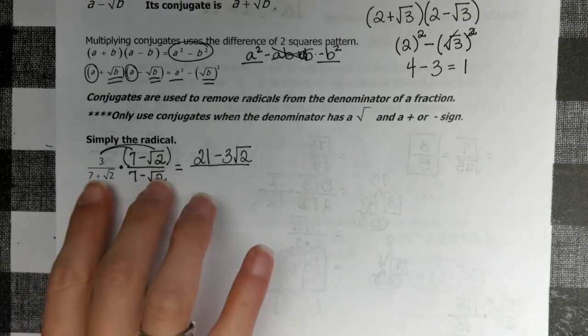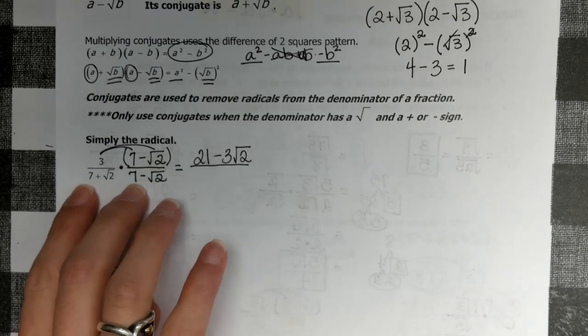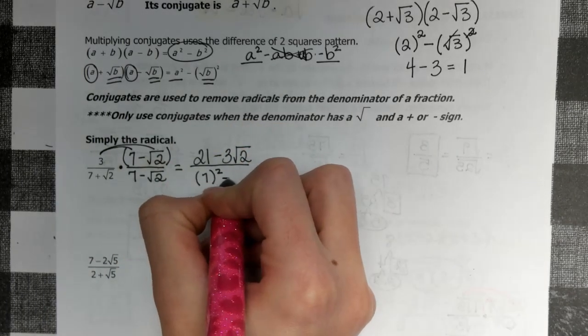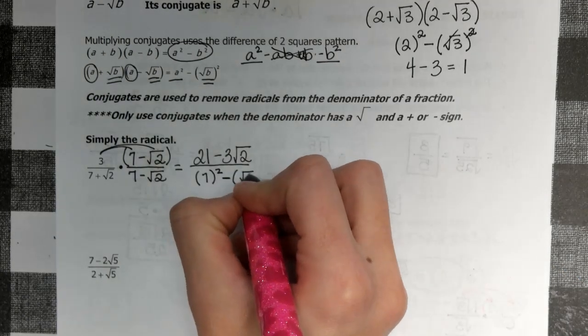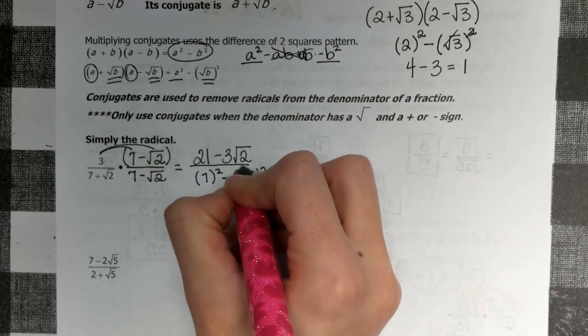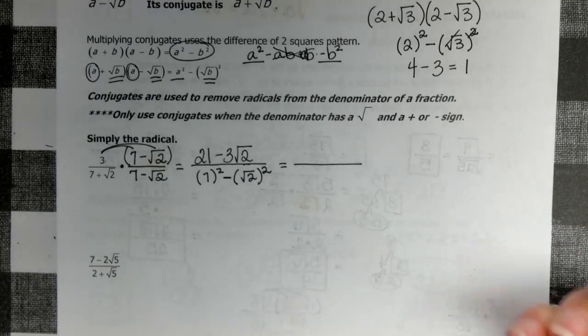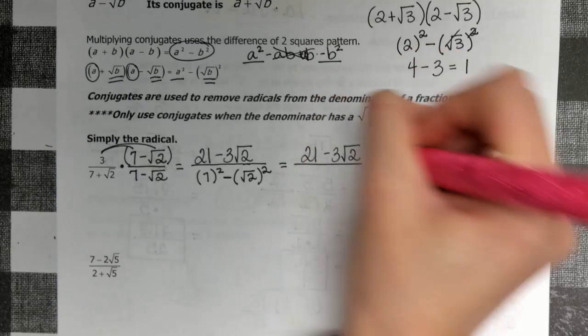Alright, now I know I've got a conjugate, so I'm going to do my formula. So I take my first term, which is 7, and I'm going to square it. Always going to be minus. My second term is square root of 2, and I'm going to square that. Okay, so my numerator, 21 minus 3 square root of 2, I just copy down.